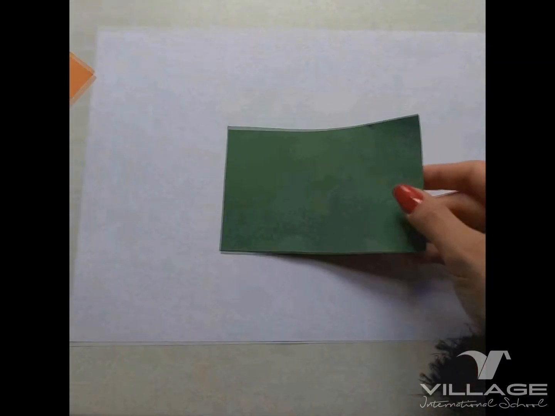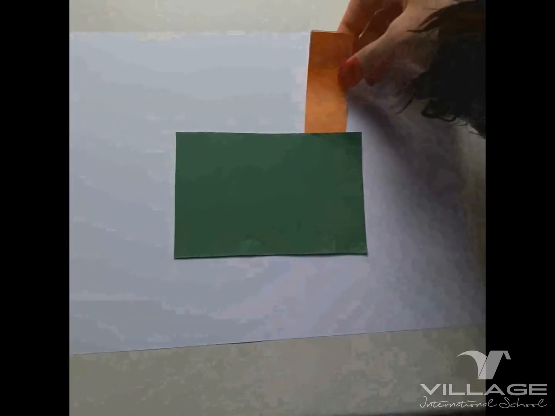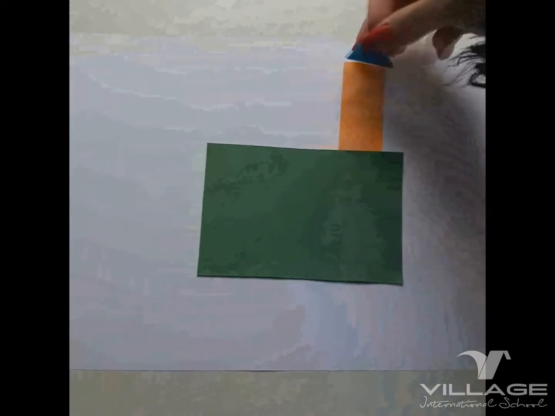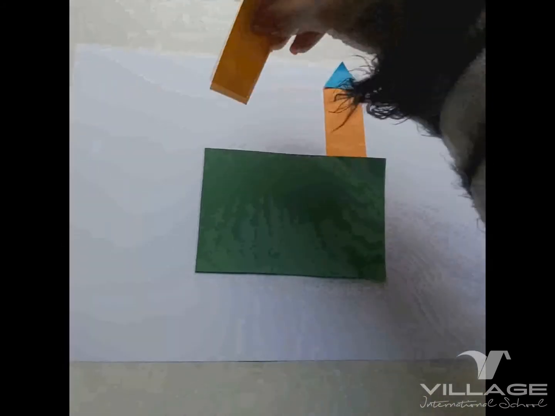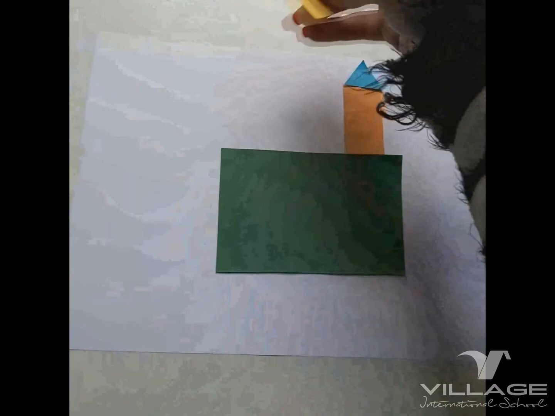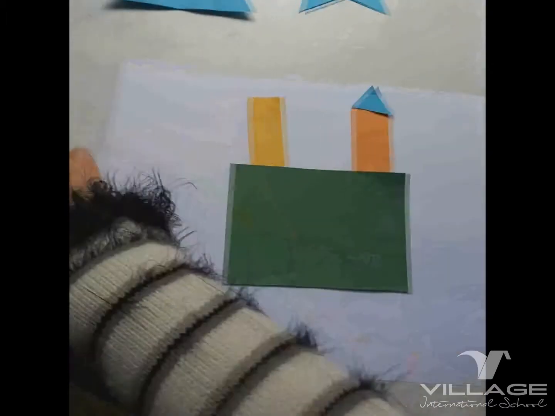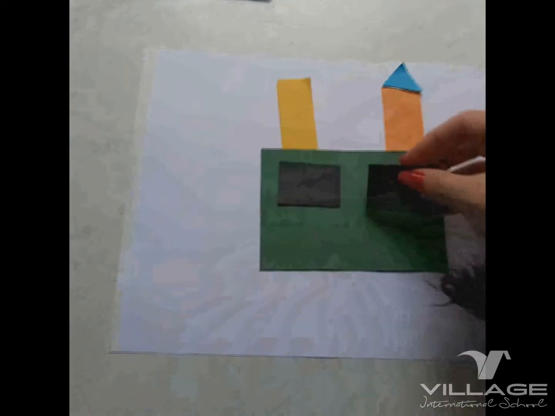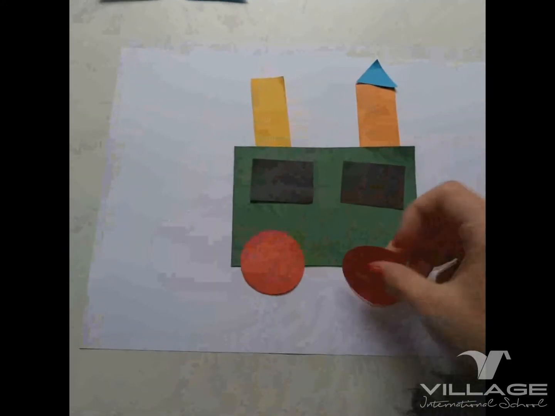We're gonna start the train with the green rectangle. After, we're gonna use the orange rectangle with the blue triangle. And after, we're gonna use the yellow rectangle. Yes. We're gonna use two black squares to represent the window and two red circles to represent the wheels. See?